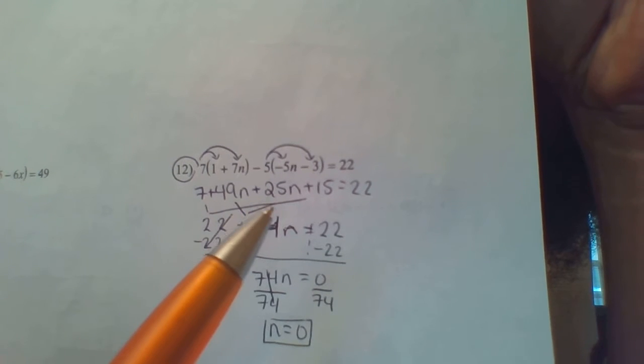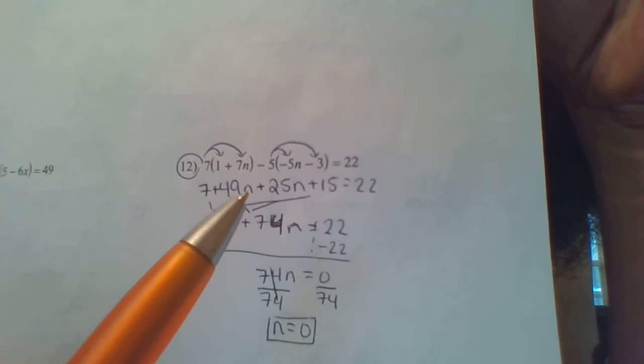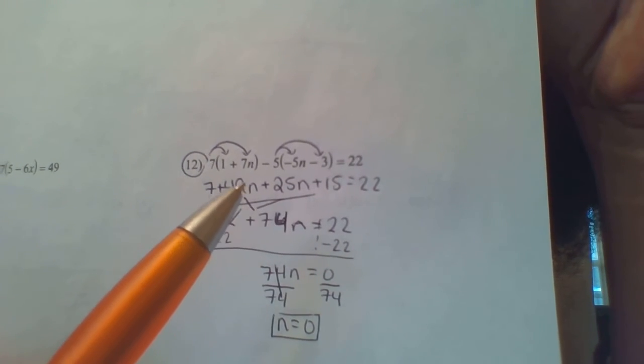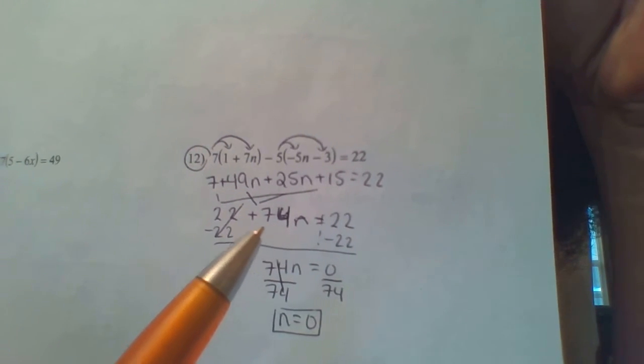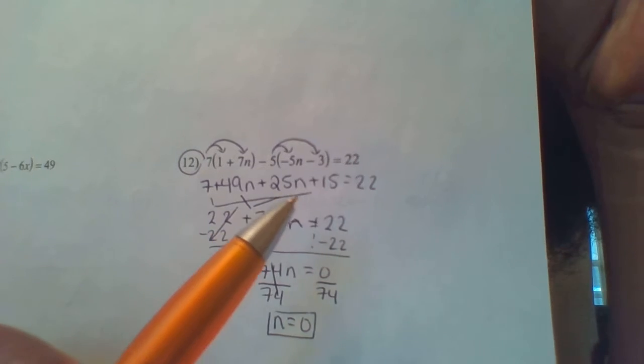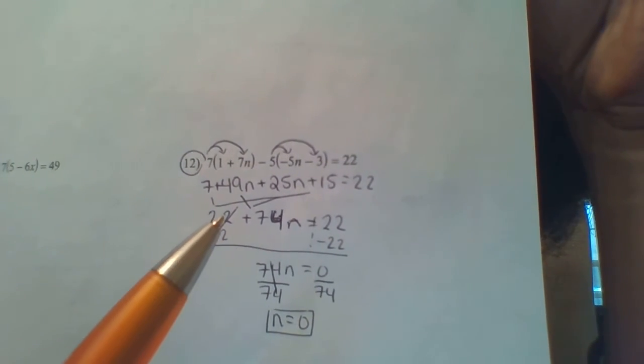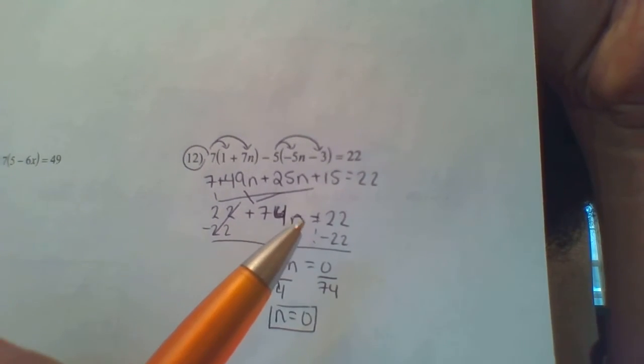We know the 49n and the 25n are like terms because they both have the variable n. 49n plus 25n gets us 74n. Again, all these were positive because we were just adding positive numbers. We want to start moving things to get the n by itself.